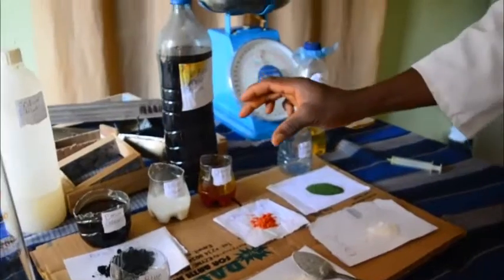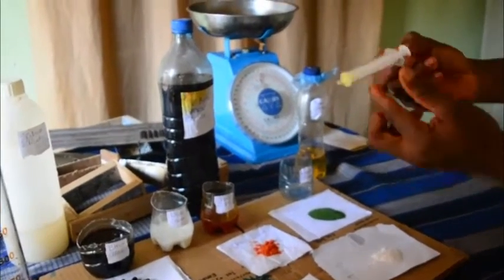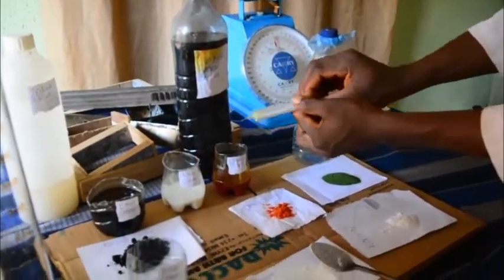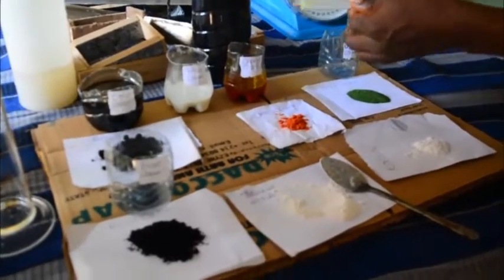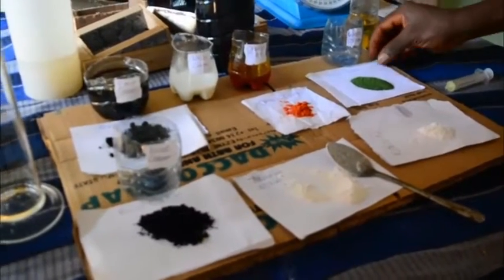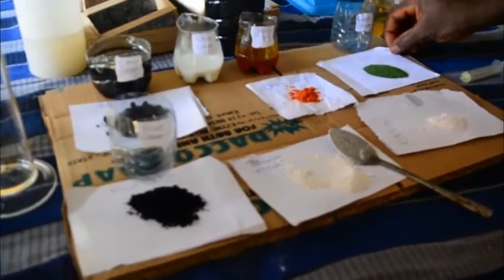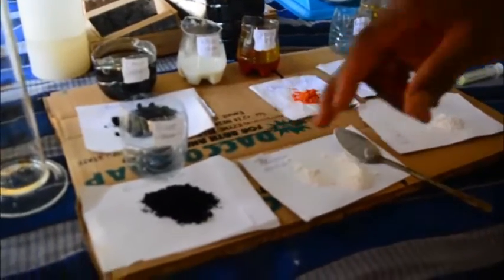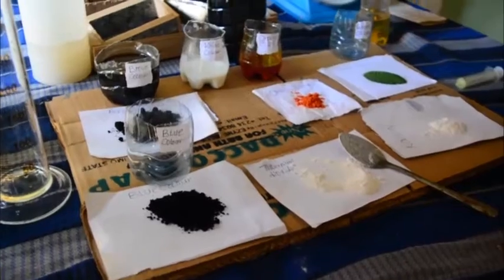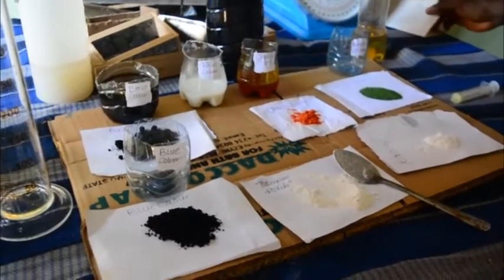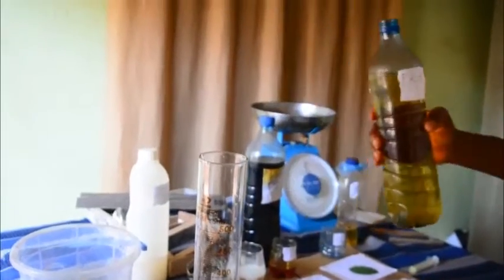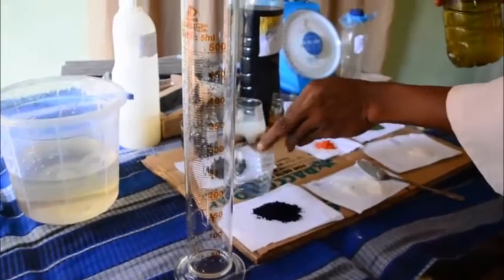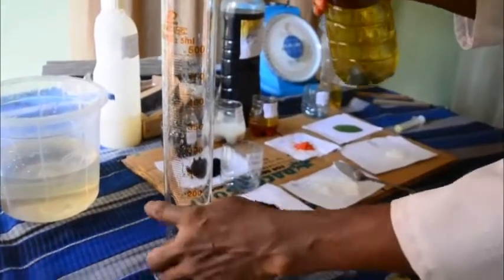Now, whatever orange color soap you are producing, you need to use a syringe and draw it, either 1 ml, 2 ml, depending on the quantity. It's also applicable on the green and the blue. I've mentioned it before. Still on color, let us dilute or dissolve blue color so that you can see it.